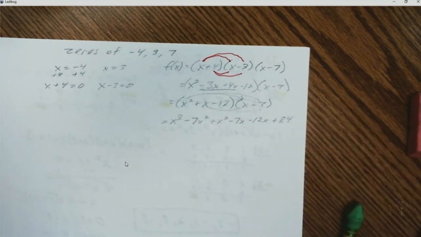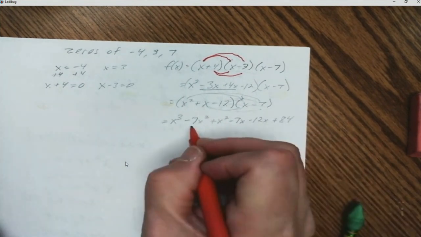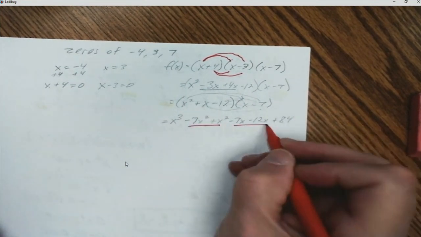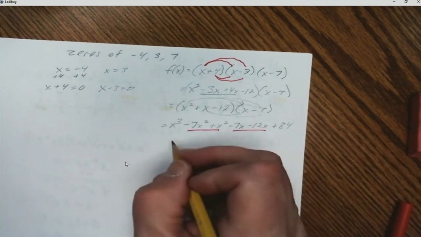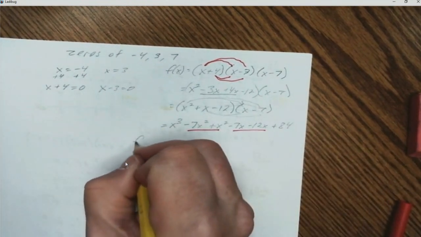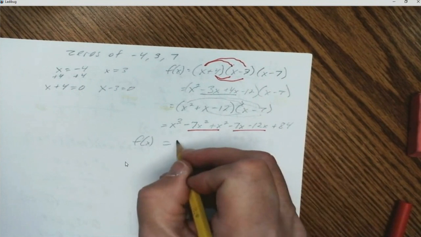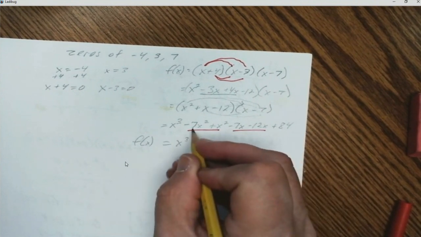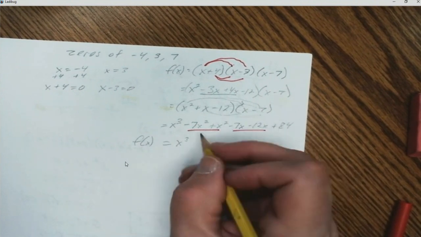Now, what like terms do we have? These are both like terms. Those are both like terms. So let's combine those. So the function is x to the third, negative 7x squared plus a positive x squared.